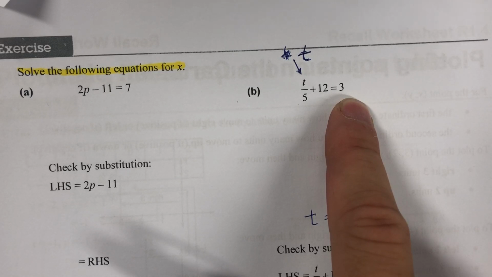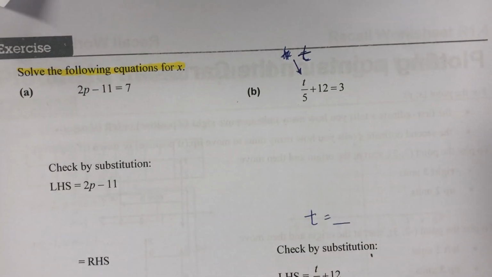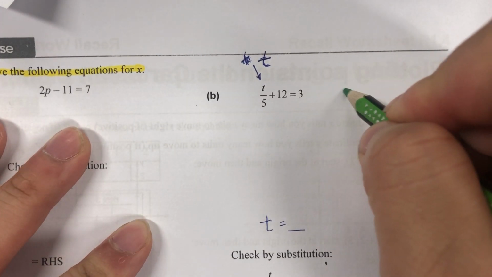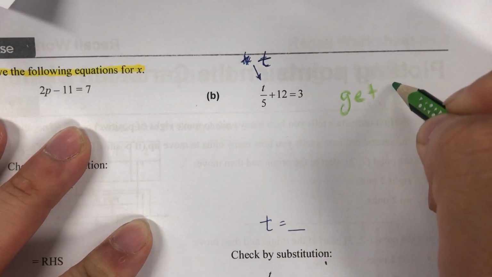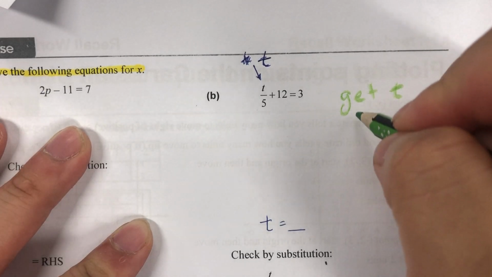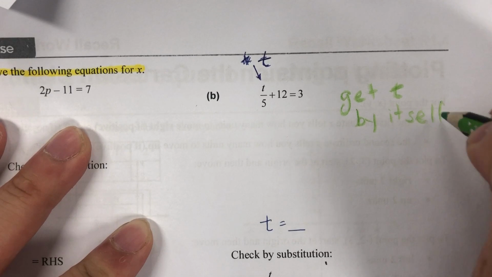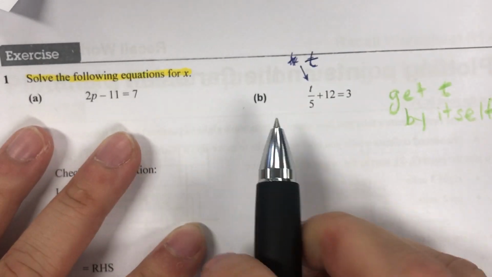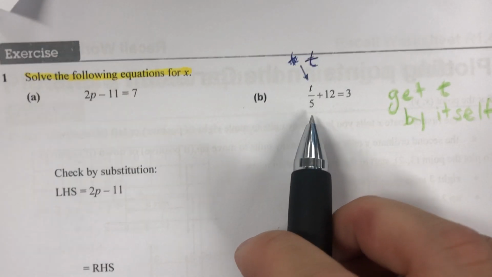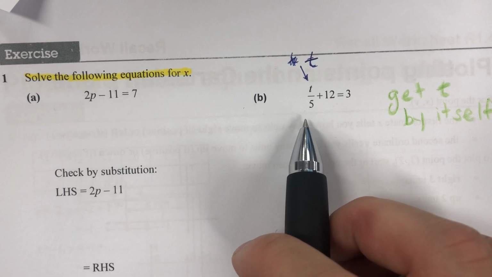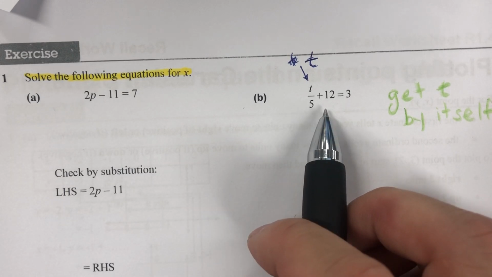Our job every single time is to get t by itself. Right now, what's happening to t? It's being divided by 5, and it's adding 12.